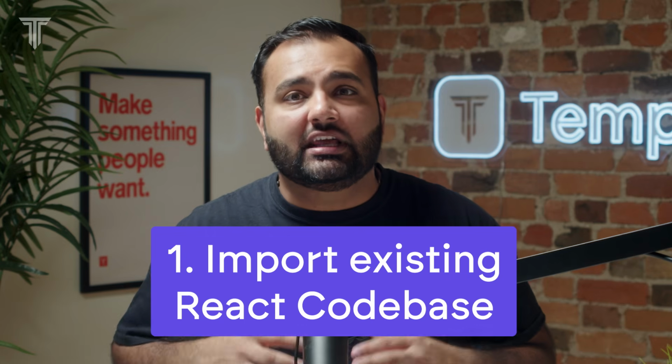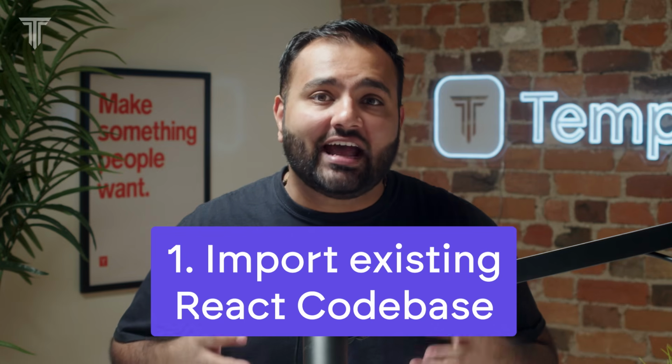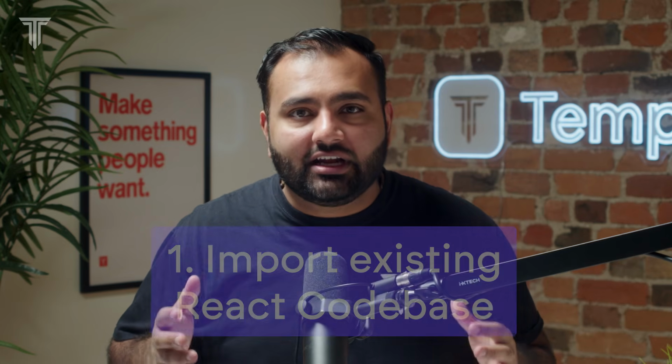So what makes Tempo different? Well, there are two key things. The first is that Tempo allows you to import your existing production React codebase. So instead of generating code in a silo like traditional vibe coding tools, Tempo gives you the ability to create high-quality code that reuses your existing components in your existing design system.